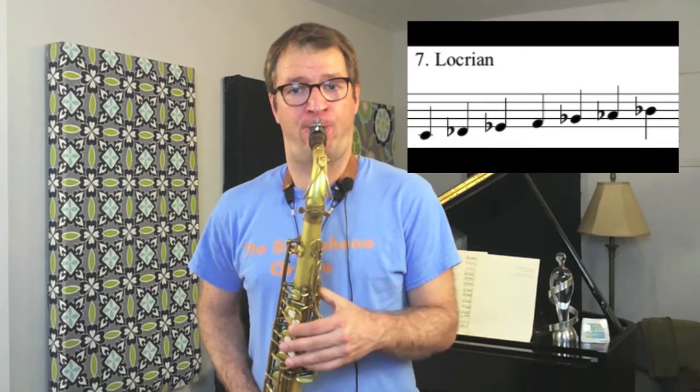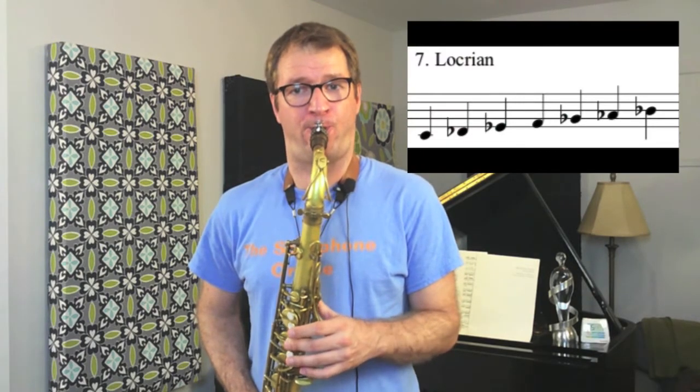And Locrian. Right, so 7 distinctly different sounding scales with 7 different intervallic relationships, where the half steps and the whole steps happen in the scale. So just a few more keys to demonstrate.